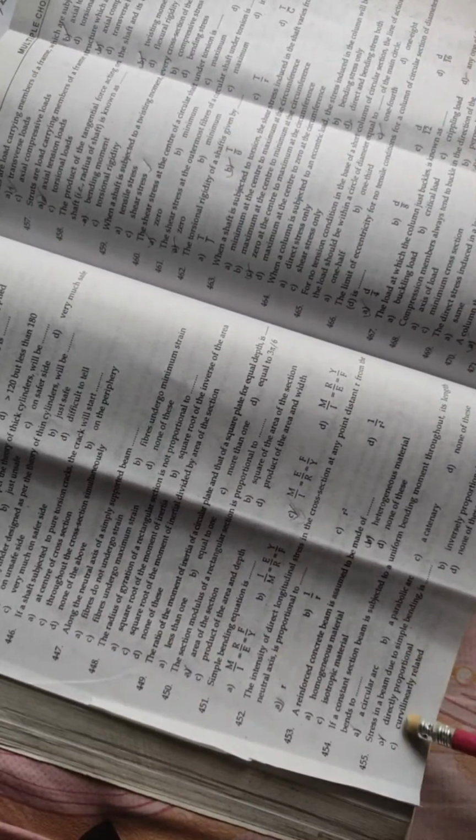Stress in a beam due to simple bending is directly proportional, inversely proportional, curvilinear, or none of these. Directly proportional. Stress in a beam is directly proportional to bending.